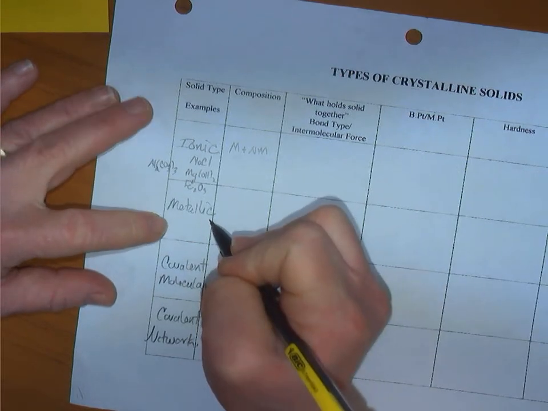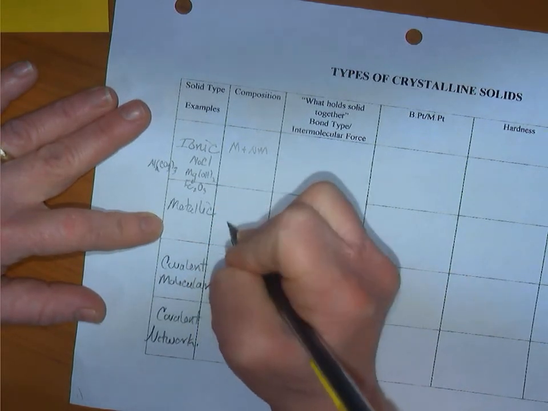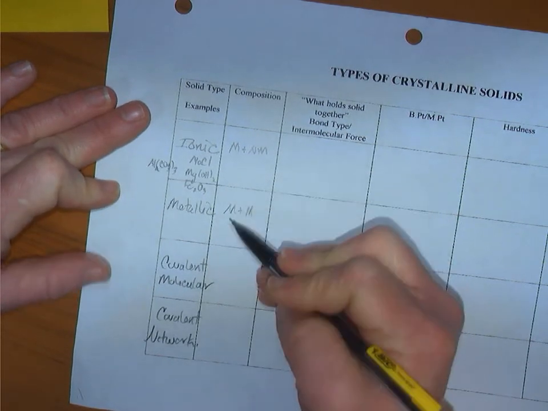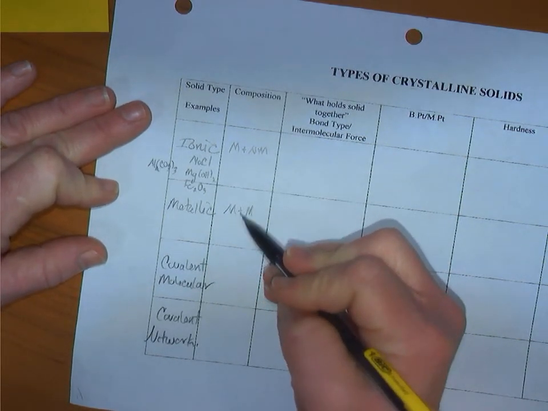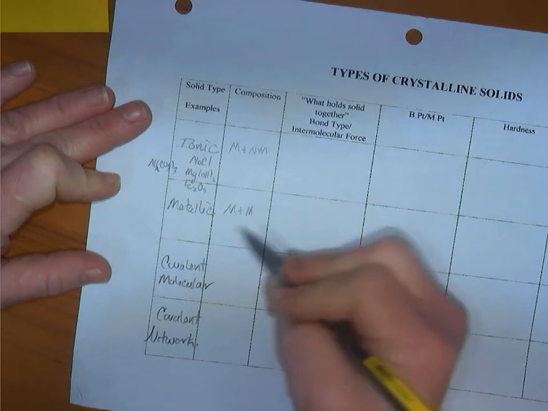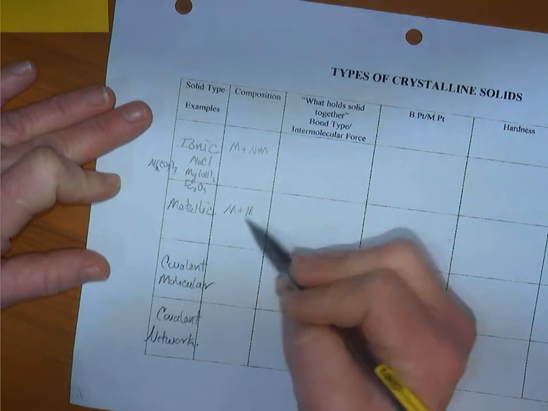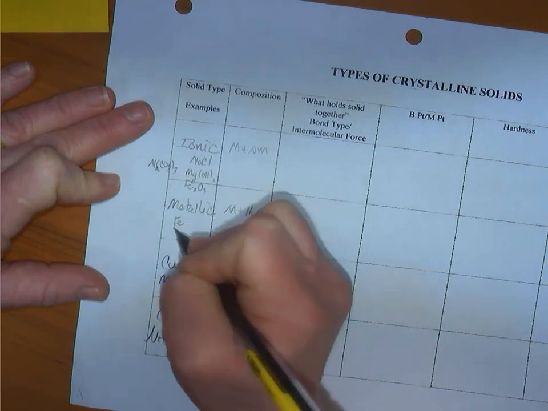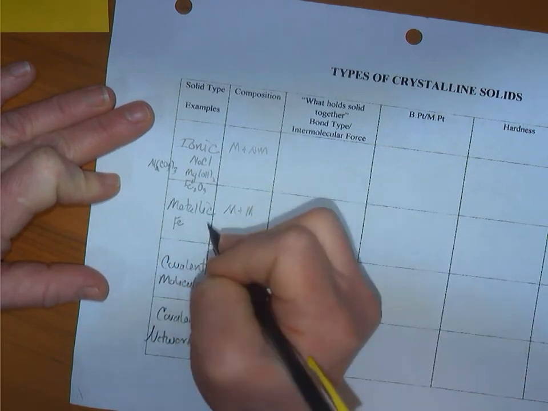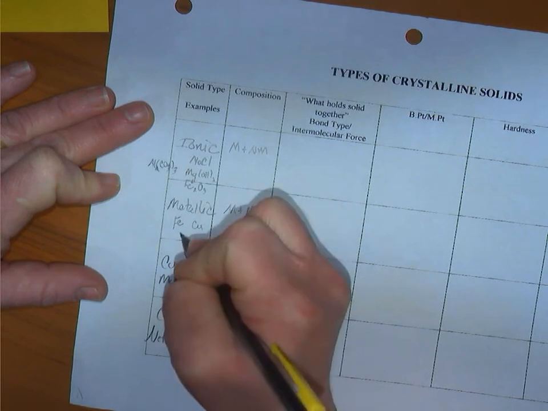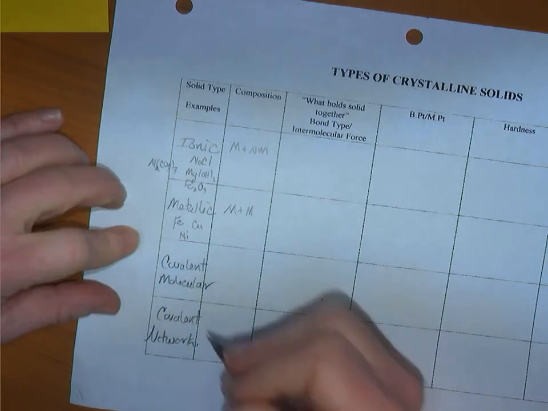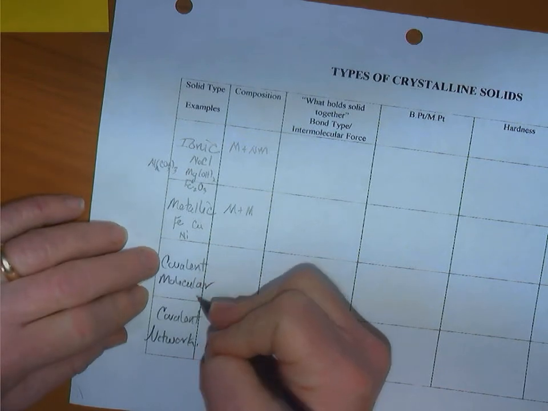Metallic, those are going to be metals with other metals, but usually it's atoms of the same metal. Remember, often when we mix different metals, we just get a mixture, not an actual compound. So for example, if you had an iron nail, a piece of copper, or a sample of nickel. All right, covalent molecular.